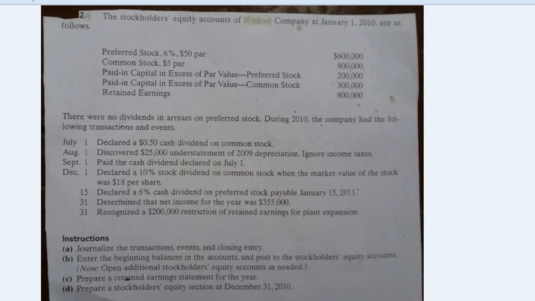So this is preferred stock. It is 6% as you see in the information given. So cash dividends, dividends payable. Cash dividends, we have 12,000.